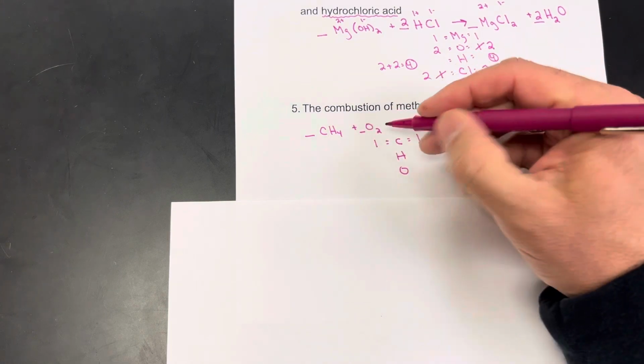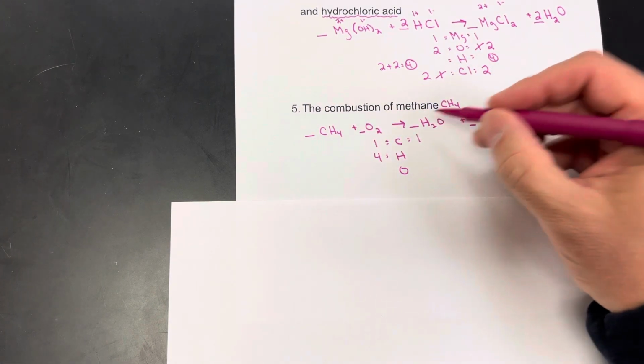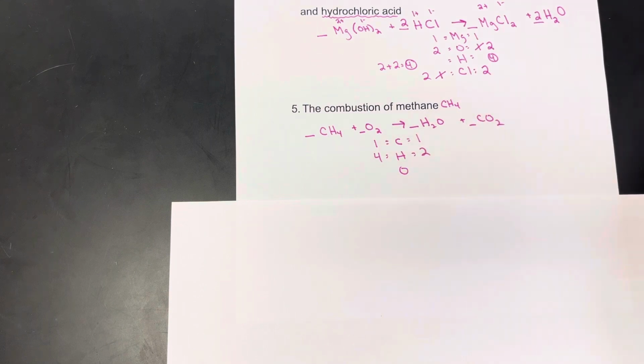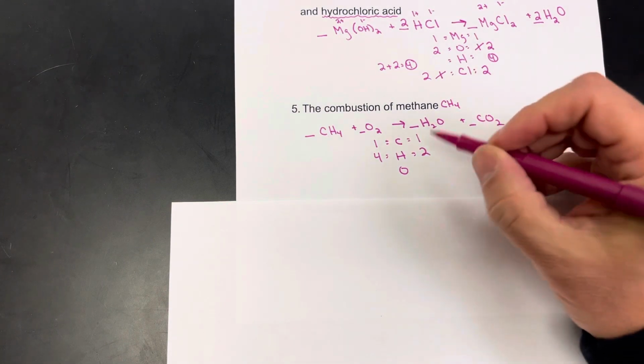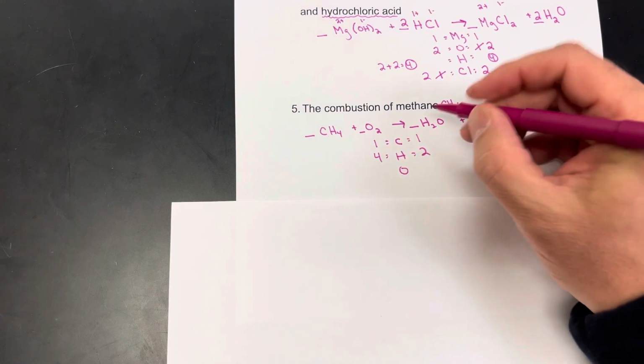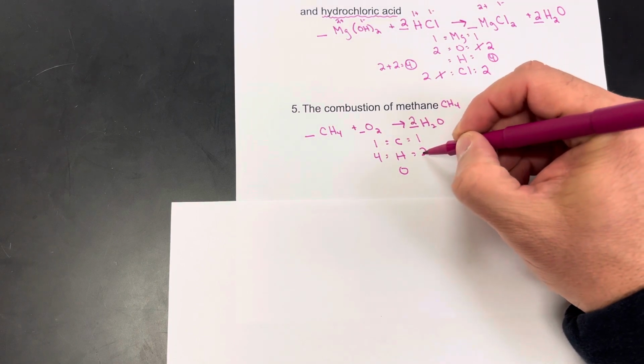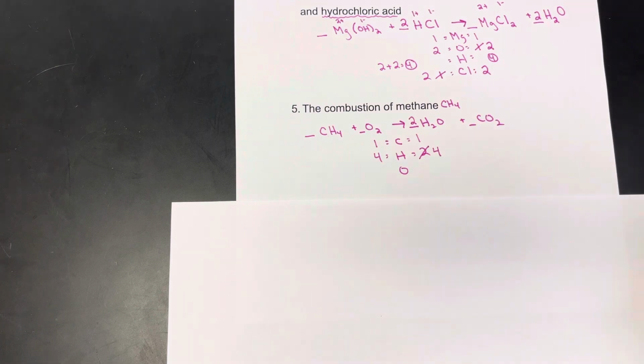As far as the hydrogens, I got 4 on the left and 2 on the right. So let's balance those hydrogens and then worry about the oxygens at the end. If I want to have 4 on the right, I'm going to place a 2 here, and that's going to give me 4 hydrogens. The carbons and hydrogens are balanced.